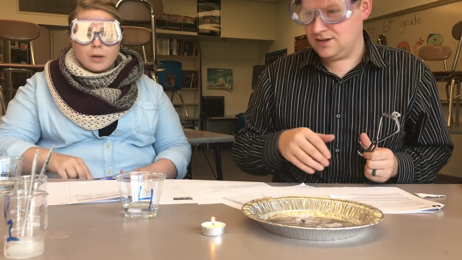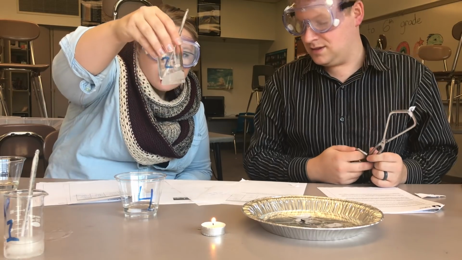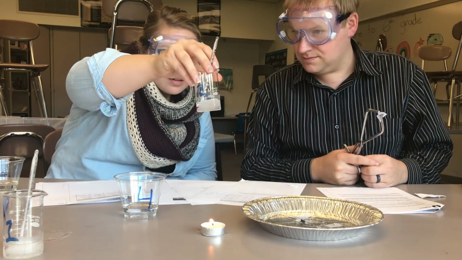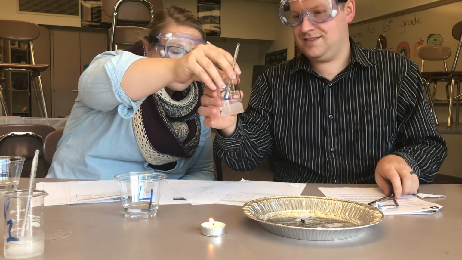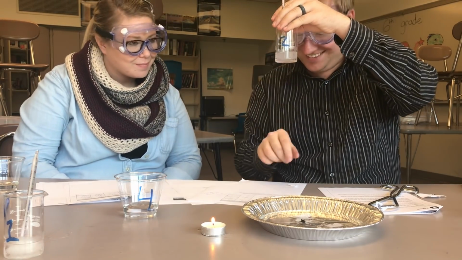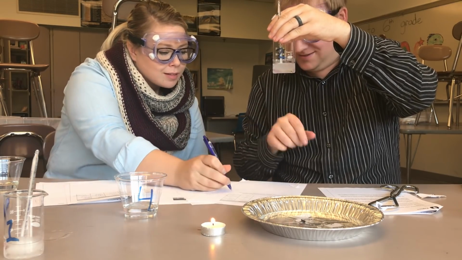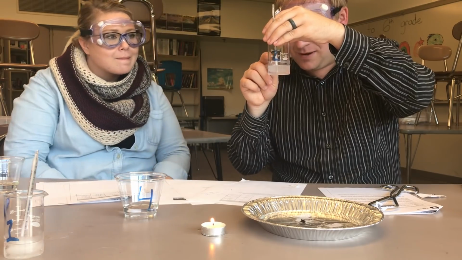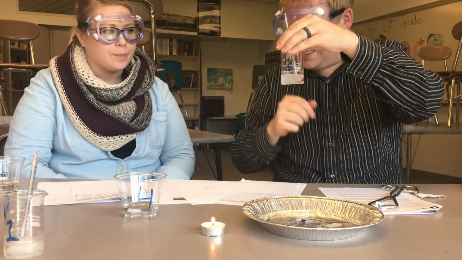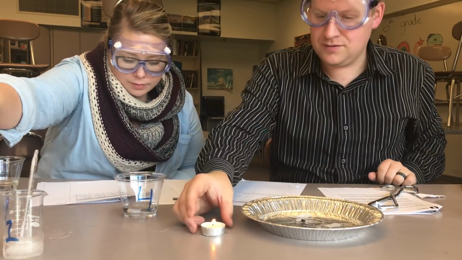Back and check number 2's melting point. It's just barely starting to turn into liquid here. Mr. Olson, you want to take the temperature on this liquid here? Okay, it looks like we're about 10 degrees Celsius. Write that in our data table. Okay, we're gonna blow out this flame.